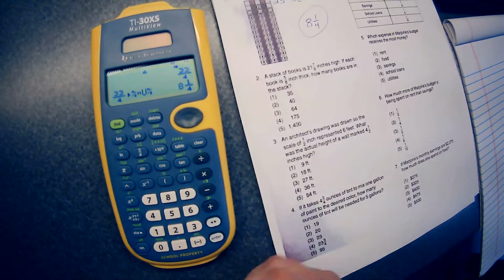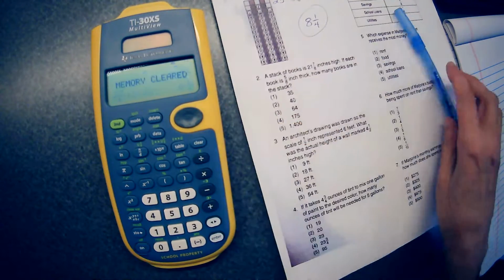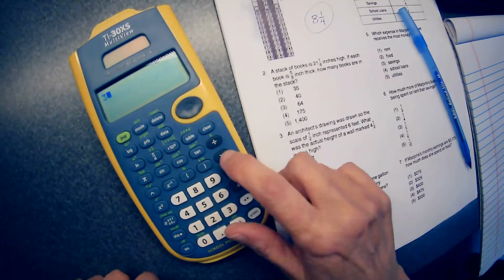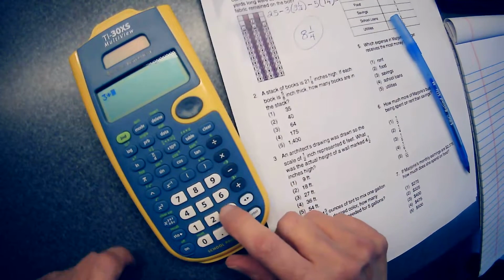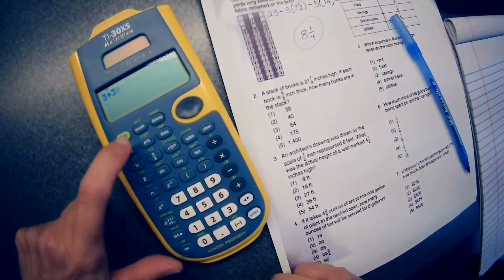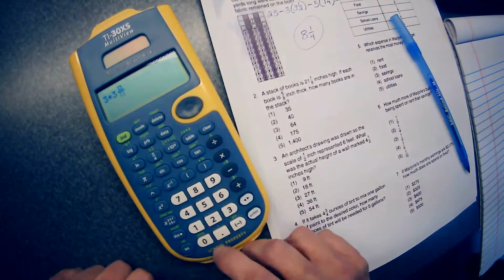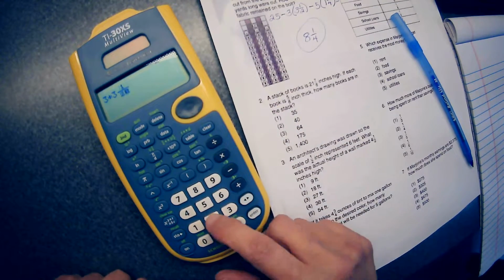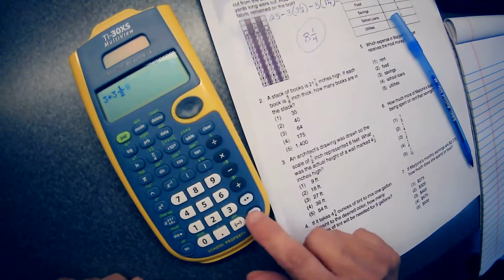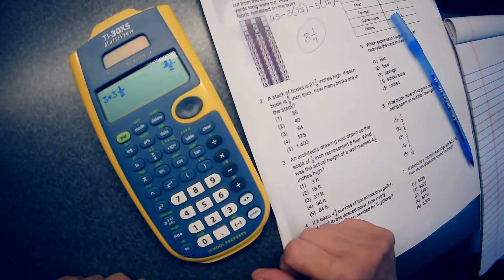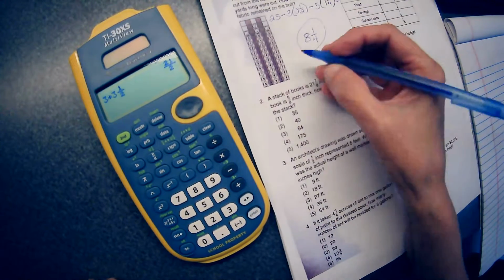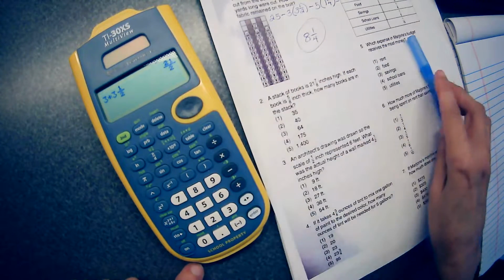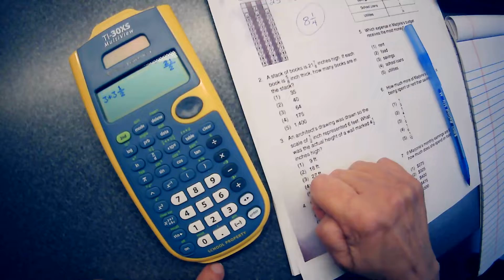If I multiplied 3 times 3.5, 3 times 3, second ND, 1 scroll down, 2 scroll over, enter. I have 21 halves. I could do the same thing. I can change that to a mixed number also if I want to.